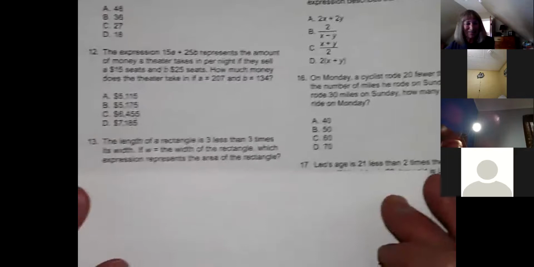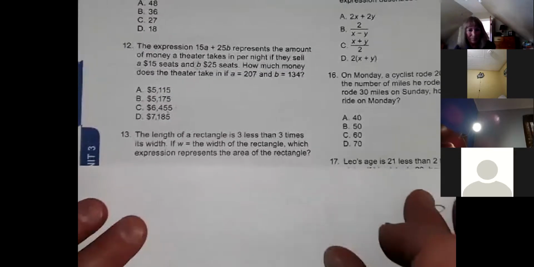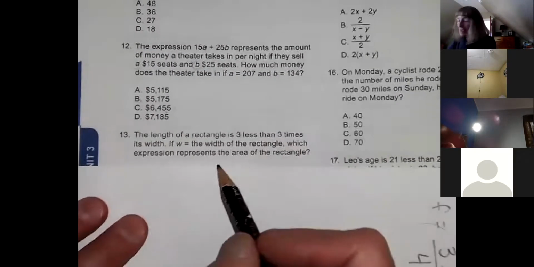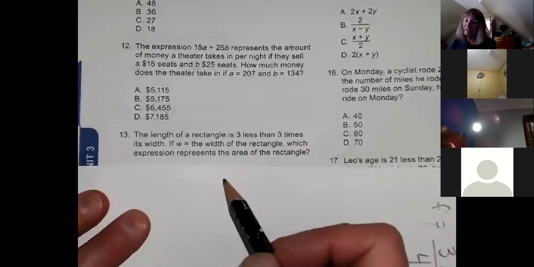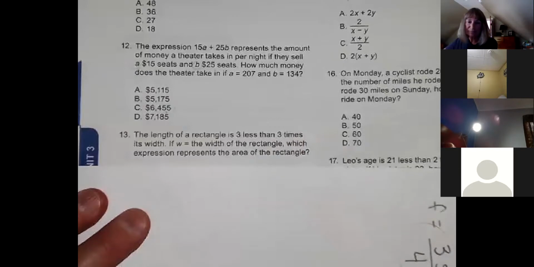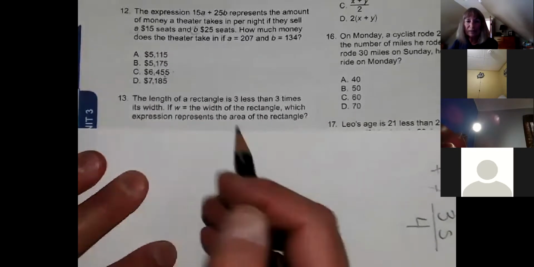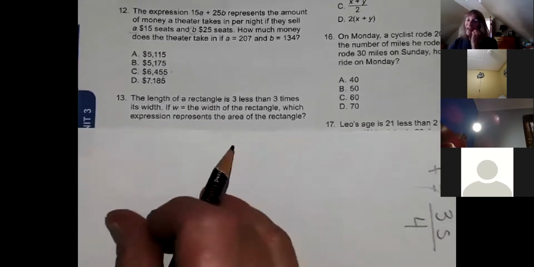Right. Let's do this one. Okay. The length of a rectangle is 3 less than 3 times its width. If W is the width, which represents the area?